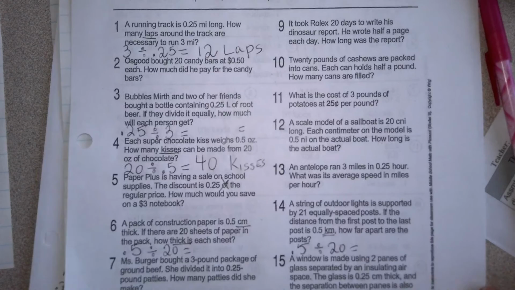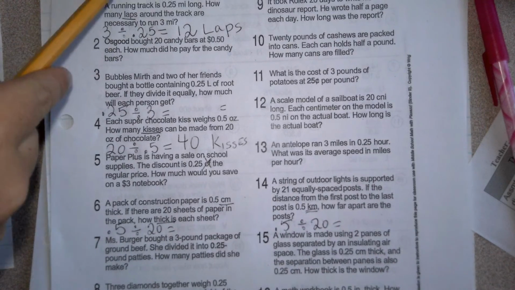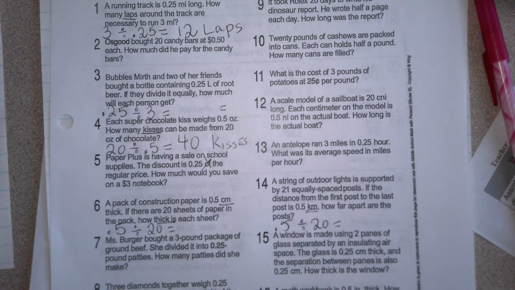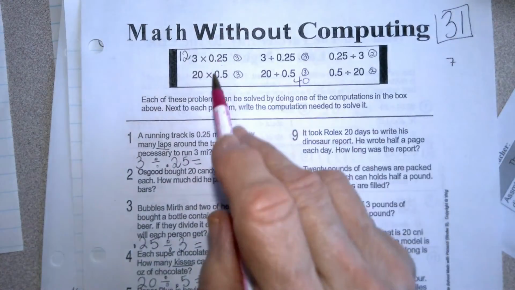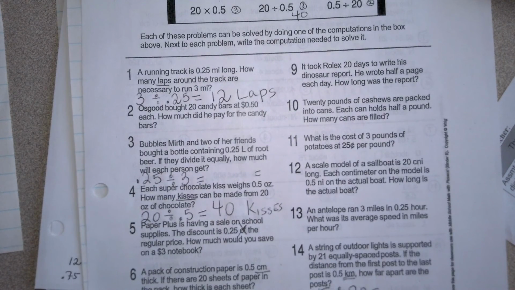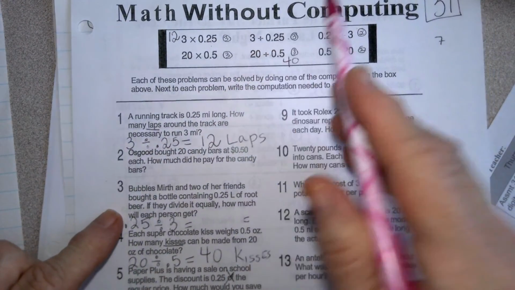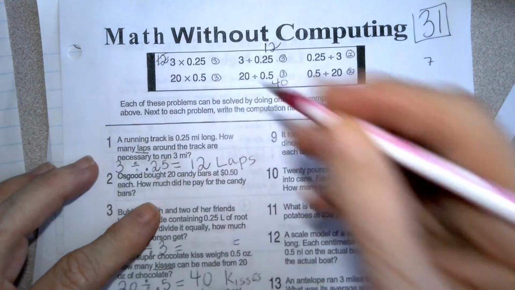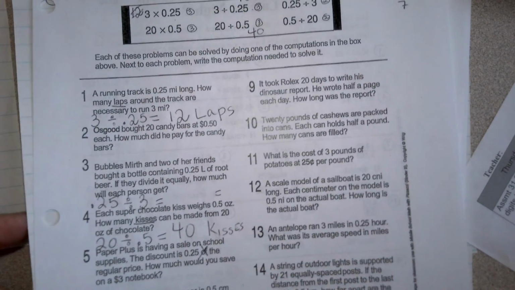For this one, I don't think that's 12. Wouldn't that be divided by? Oh, I put it on the wrong one. Yeah, girls and boys, I put this. We did this one, 3 divided by 0.25. Hold on, Charlie, come here. Thank you. So again, this one should go with the 3 divided by 0.25. This one is the answer 12. And then again, make sure that you're finding your answers. And that is it. Have a good day.